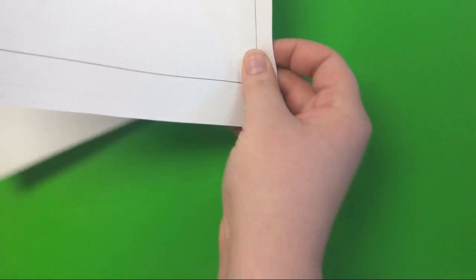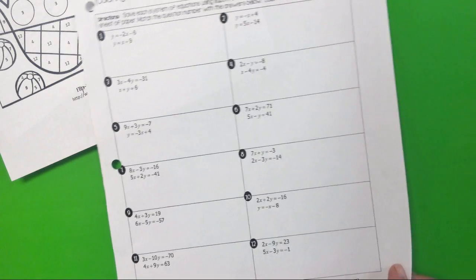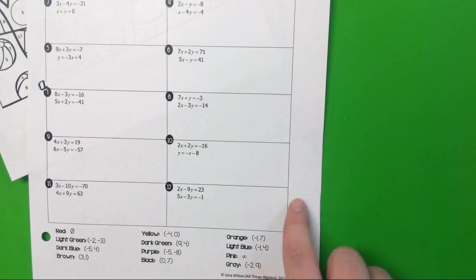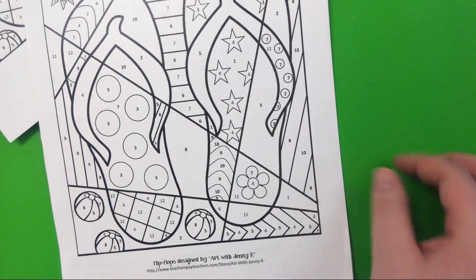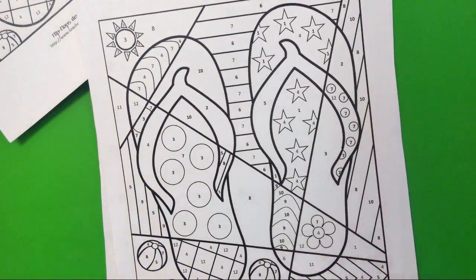It looks like a flip-flop. You work these problems. It tells you, like, color, if you get this answer, color it orange. And then you color in your flip-flop. We'll hang them up when it gets closer to spring.